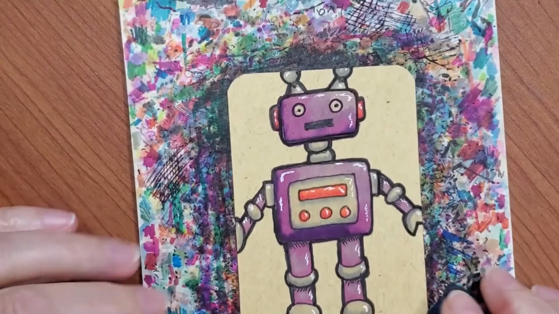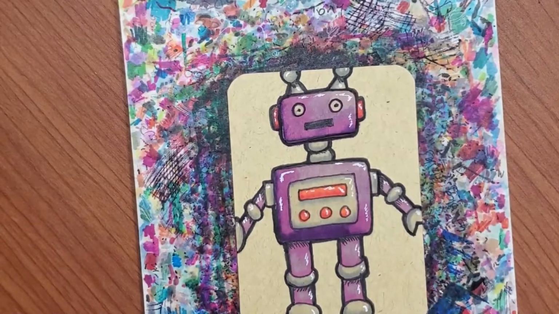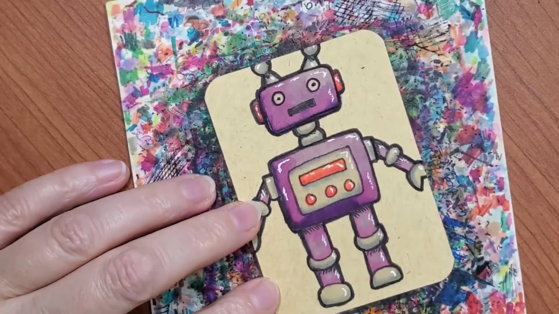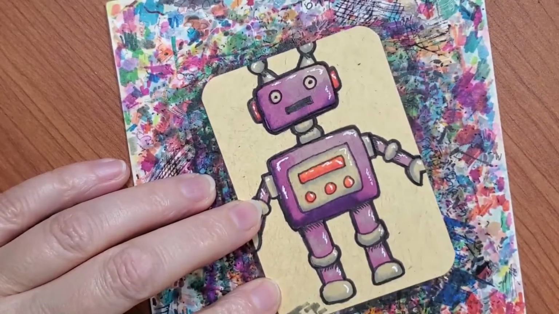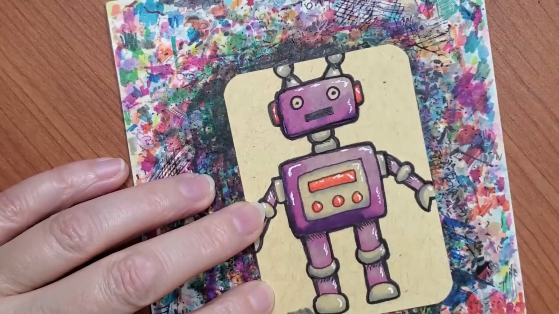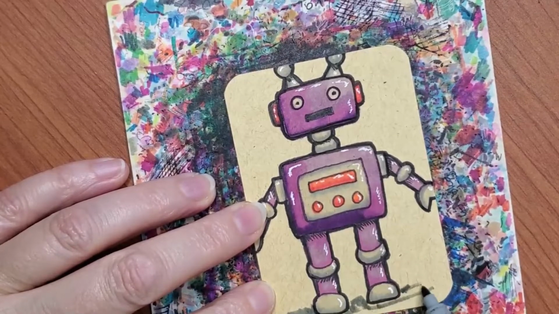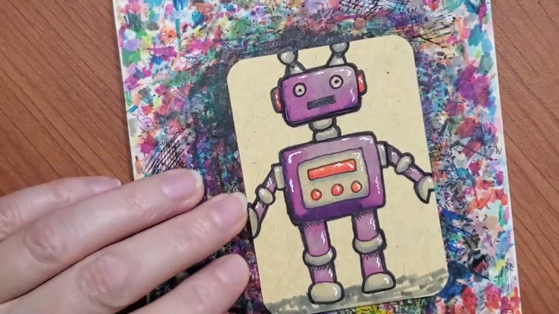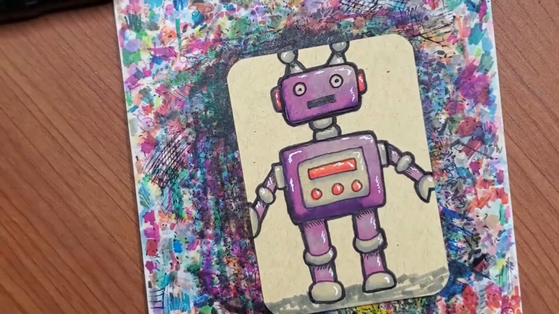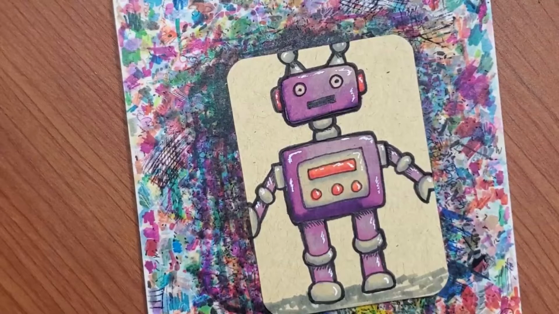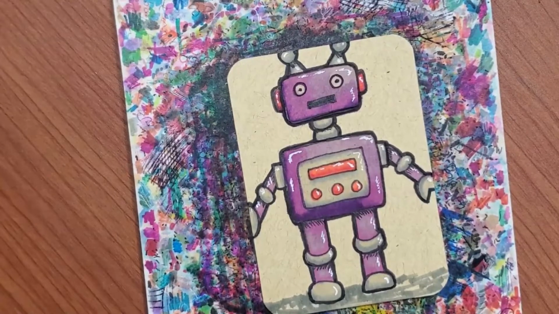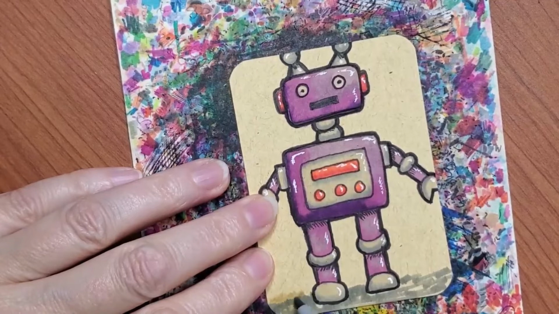So now I can do something with the background. You could put a scene in here. You could draw maybe something industrial, I don't know, like a little junk heap. I don't know what else you could do in the background. I'm not the best at backgrounds. It's something I've struggled with quite a bit.